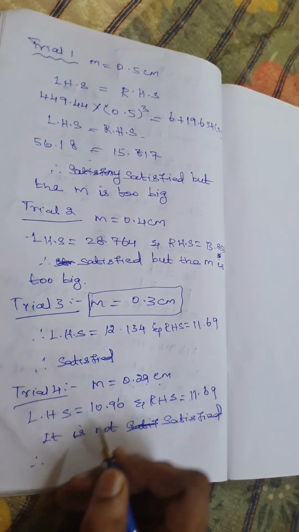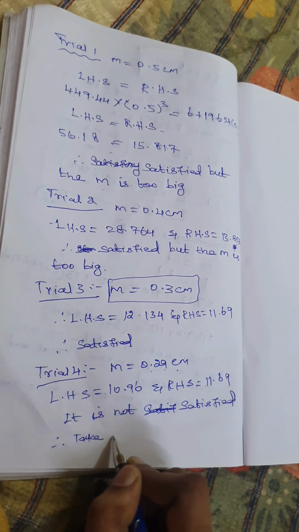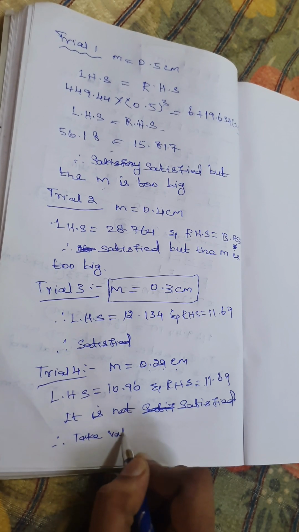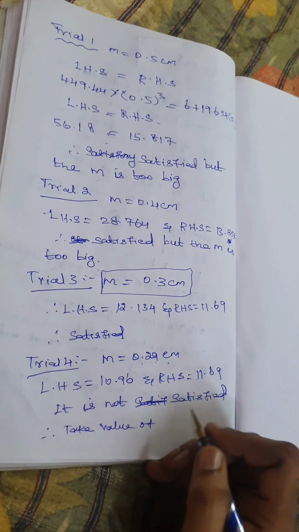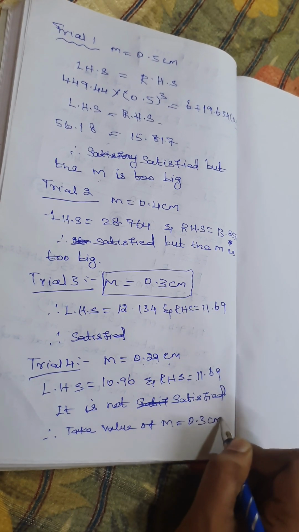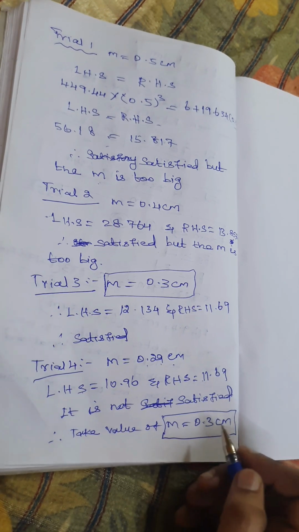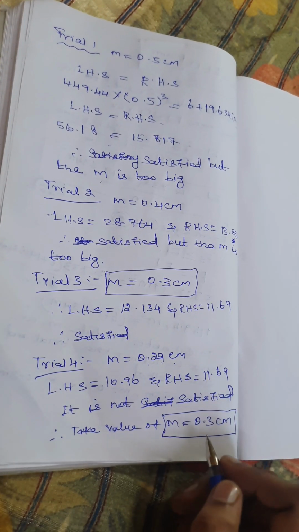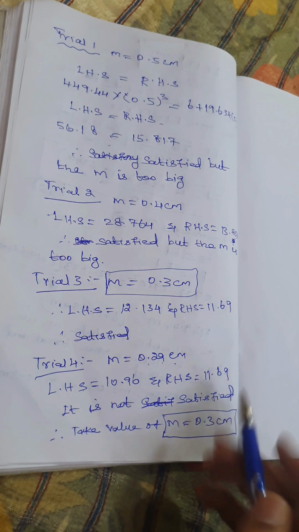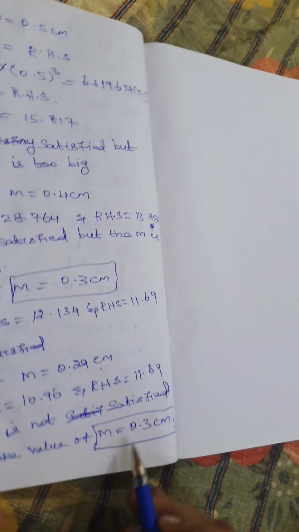Therefore, we should take the value of M equal to 0.3 centimeter. This is the value for M, which is found by the trial and error method. So now we have found the value of M.